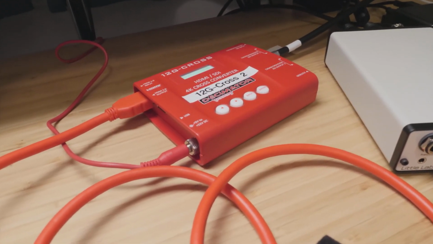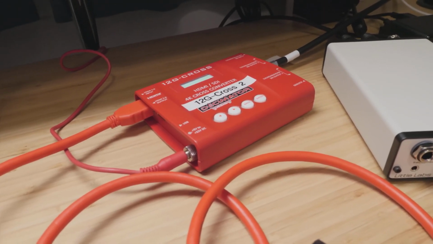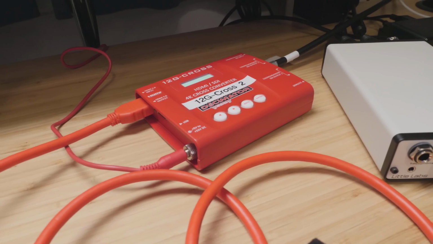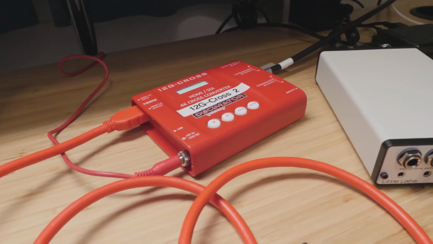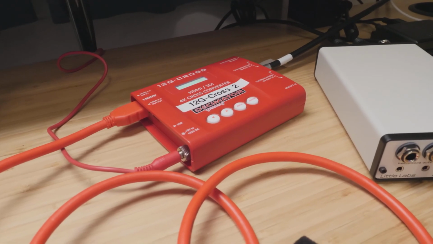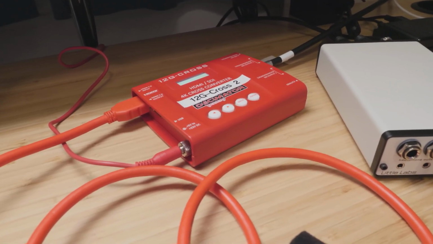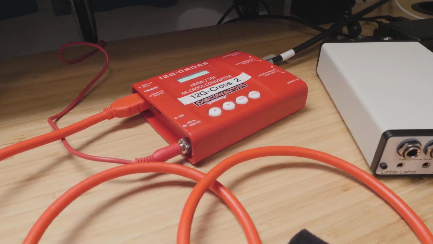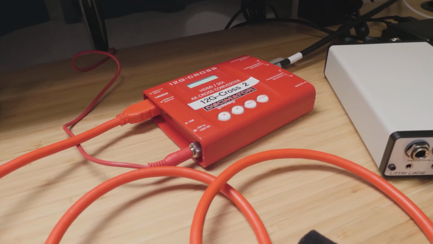So that's another thing, that when you move up to one of these big switchers like this, the majority of the inputs are SDI, and a lot of cameras, certainly in the even less than $4,000 range, just have HDMI outputs. So you have to use a cross converter to get into the switcher in the first place.